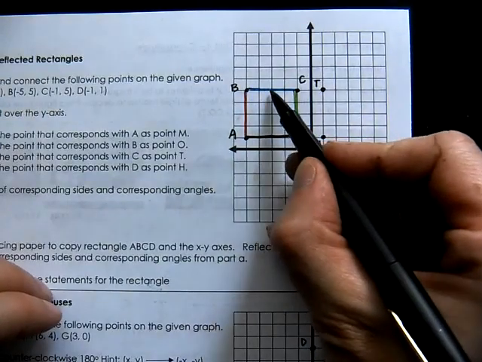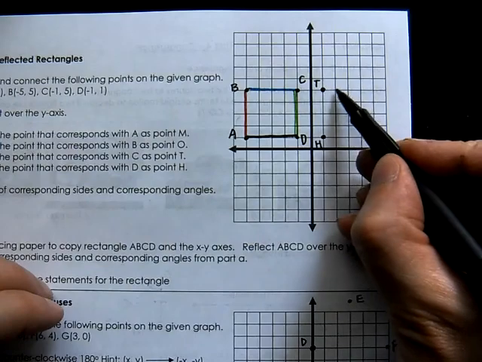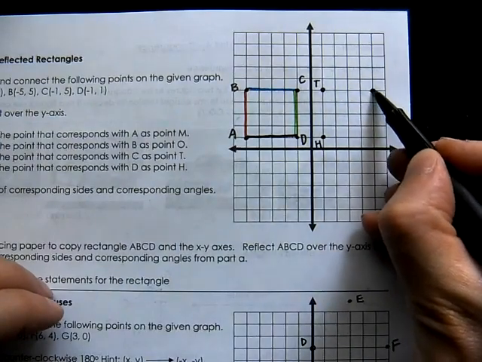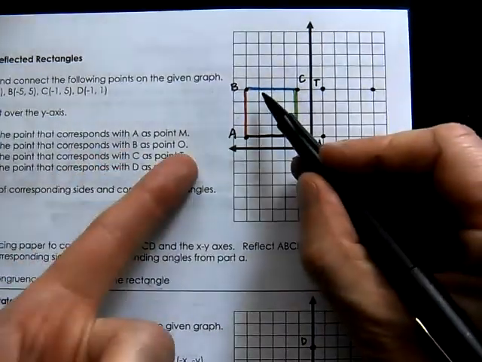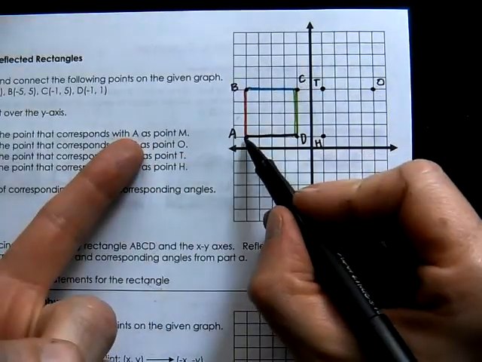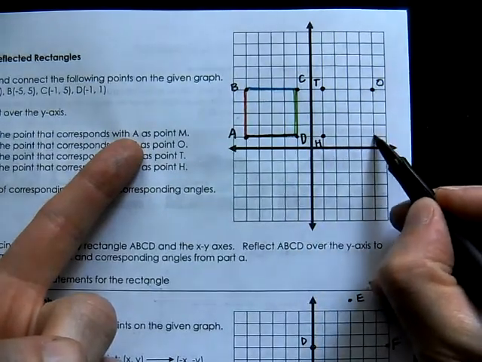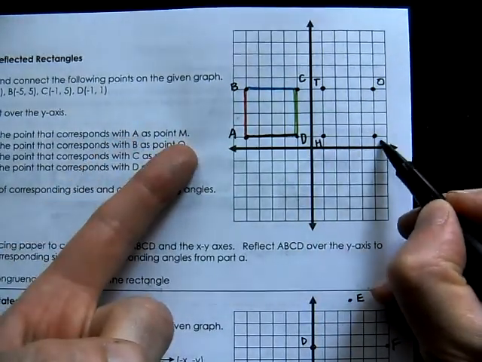Point B is 1, 2, 3, 4, 5 units on the left side of the y-axis, so 1, 2, 3, 4, 5 on the right. B is paired up with O. And then lastly, A, again, is 1, 2, 3, 4, 5 on the left, so 1, 2, 3, 4, 5 on the right. A is paired up with M.